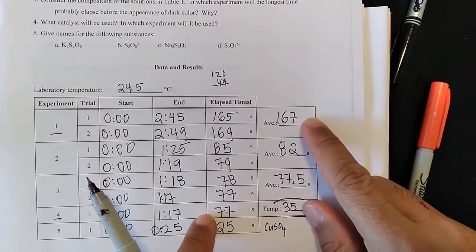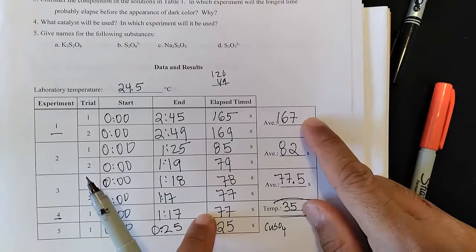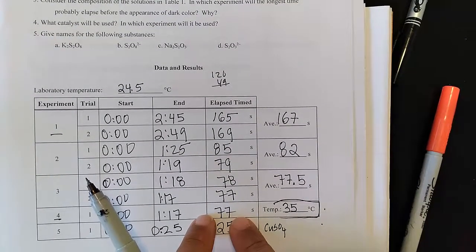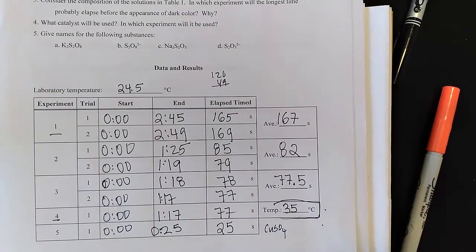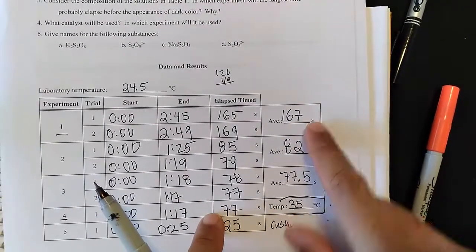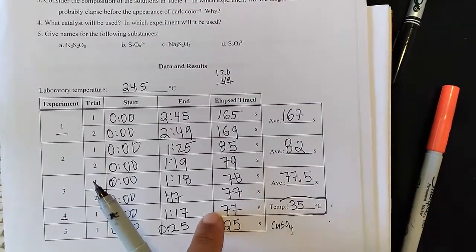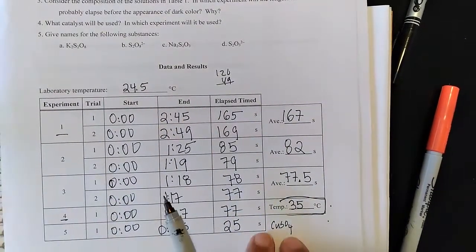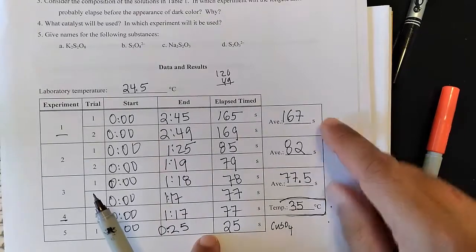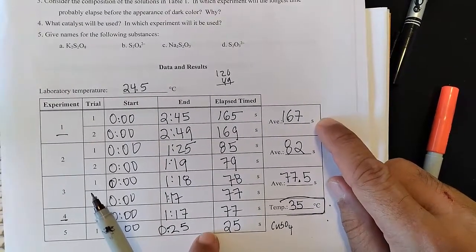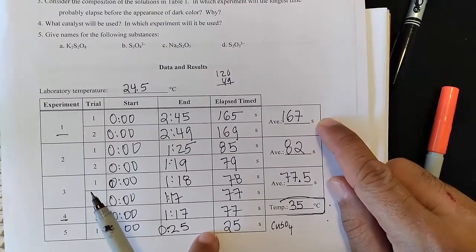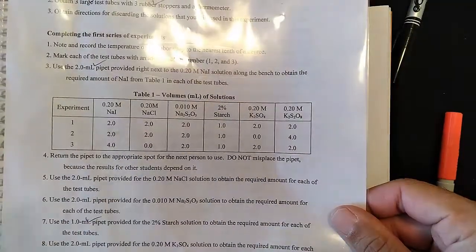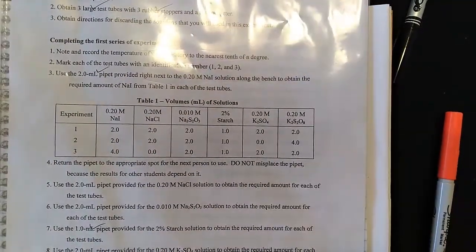So, more than half decline in the time it required for the reaction to proceed. Kind of tells you that at a higher temperature, you get a faster rate of reaction as determined by the onset of the color. And then experiment 5, same conditions as experiment 1, we did it with a catalyst. The catalyst made it almost 5 times faster. So here are the volumes for the corresponding reactions.